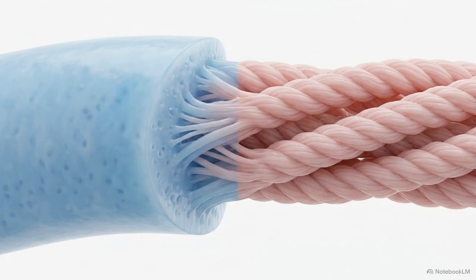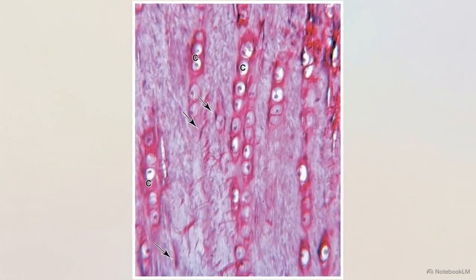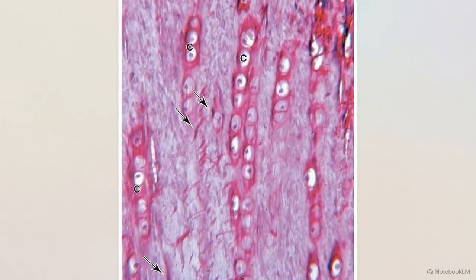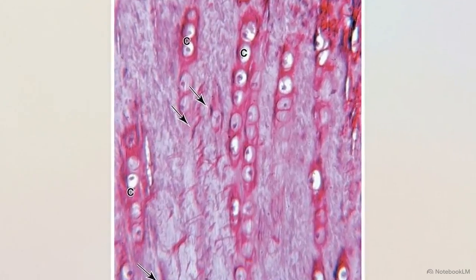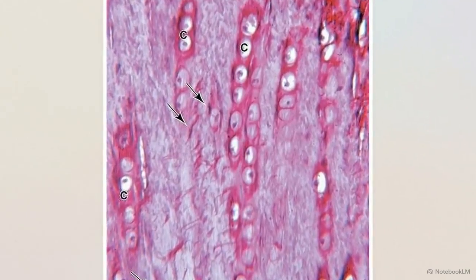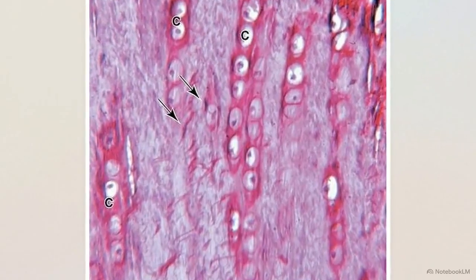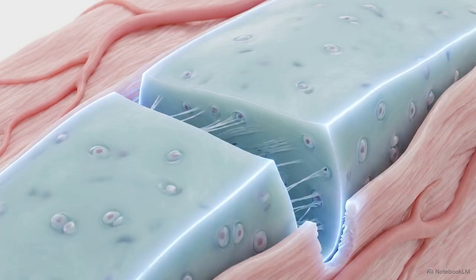Fibrocartilage serves as a structural hybrid, mixing hyaline cartilage with dense connective tissue. Structurally, two things stand out. First, the matrix is packed with thick bundles of type 1 collagen. Second, the chondrocytes are arranged into narrow, axially aligned rows. Fibrocartilage lacks a perichondrium. That absence impacts how the tissue expands.